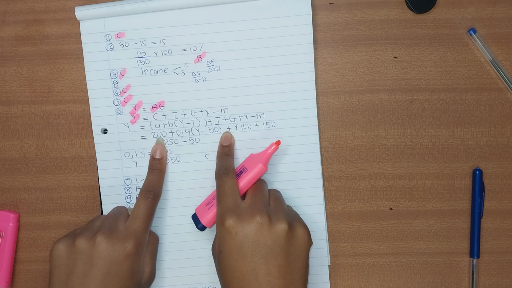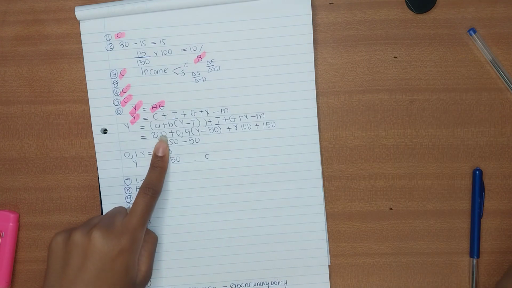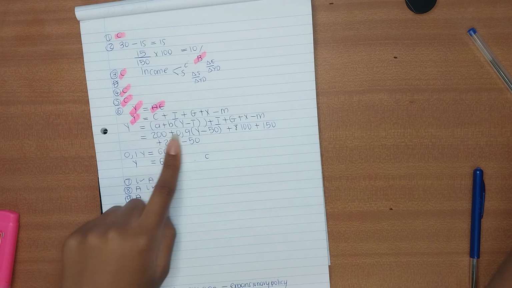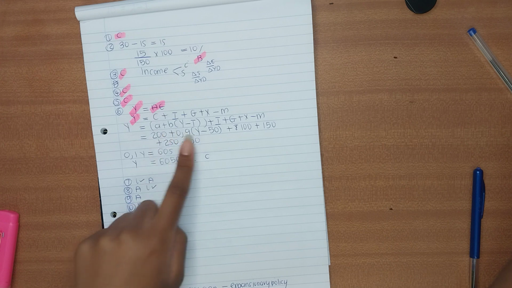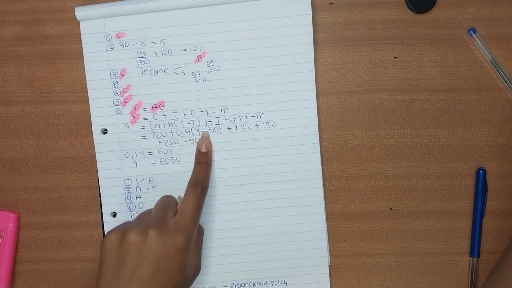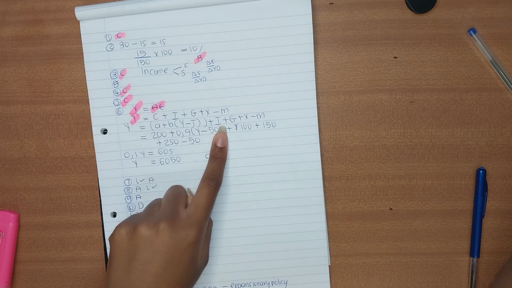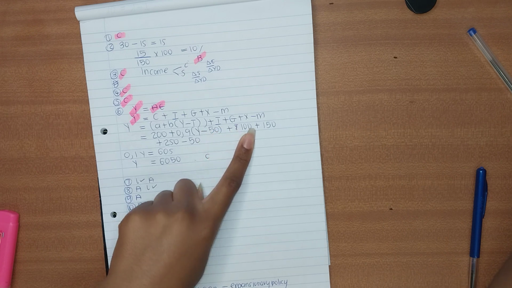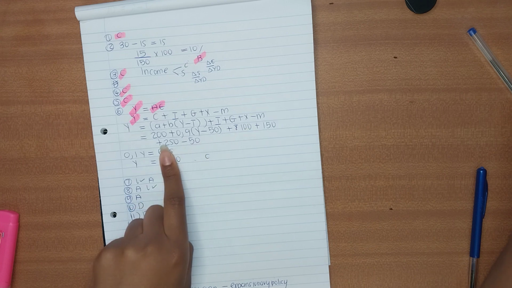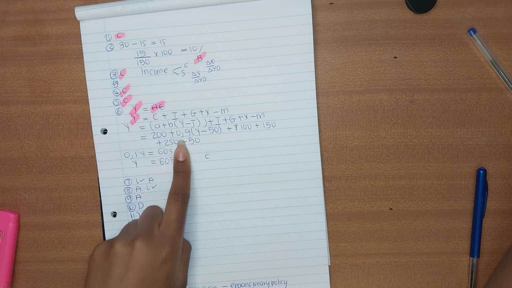My A is my autonomous consumption, which is 200, plus my B, which is my slope, my marginal propensity to consume of 0.9. And then my Y is real GDP, which I don't know what it is, minus my taxation. Taxation is given as autonomous tax in this case, so minus my 50, plus my investments given as 100, plus my government expenditure of 150, plus my exports of 250, less my imports of 50.